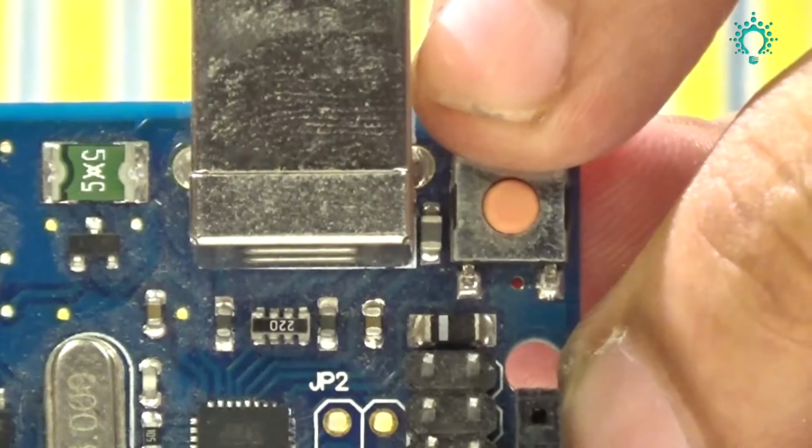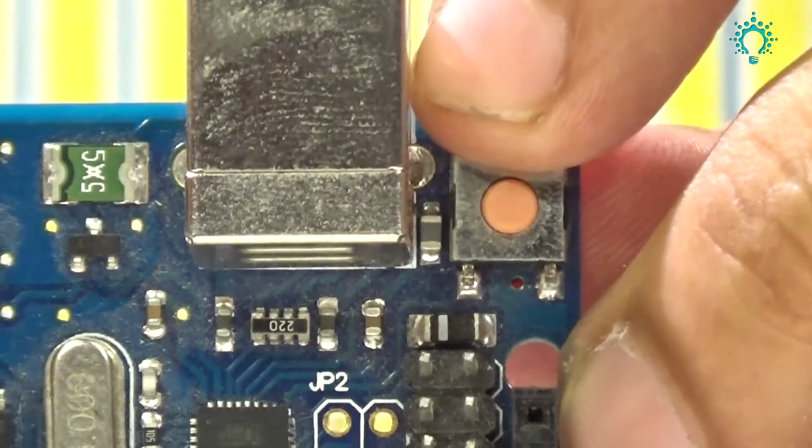Then the third part that we'll be learning is this reset button. This reset button is similar to the restart button in our PC and the reboot button in your mobiles. So when you press this reset button, it will start working from the beginning. Okay, now comes the fourth and most important part of this, that is I/O, input output pins.